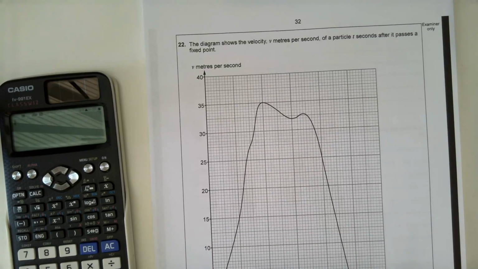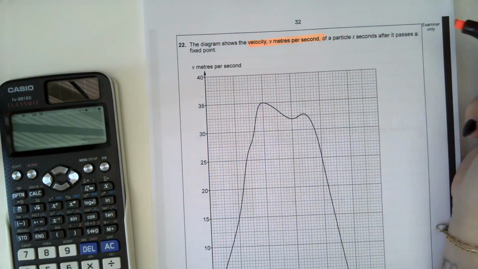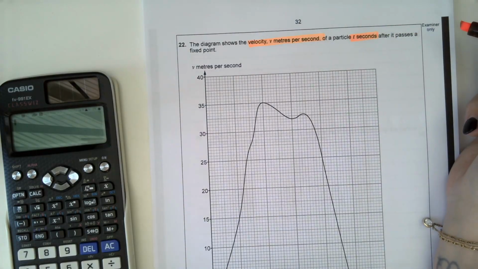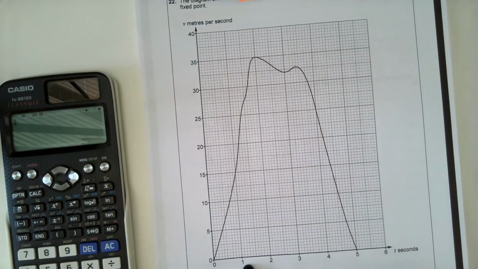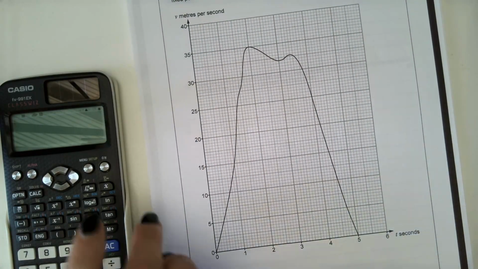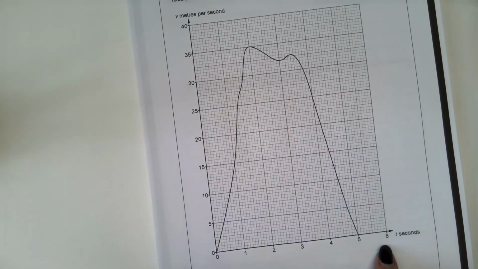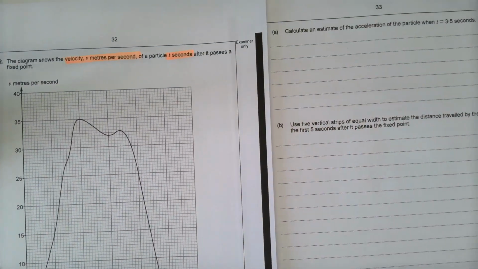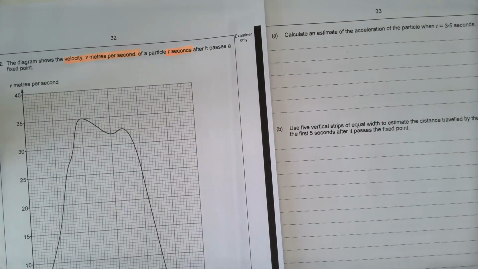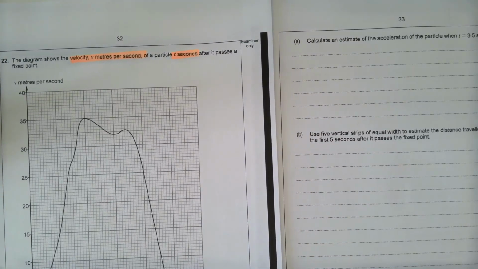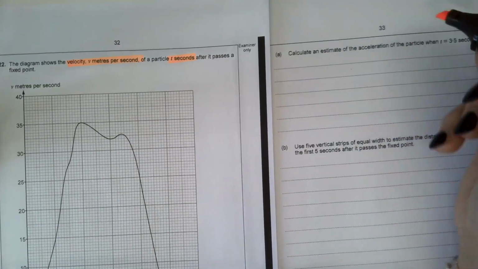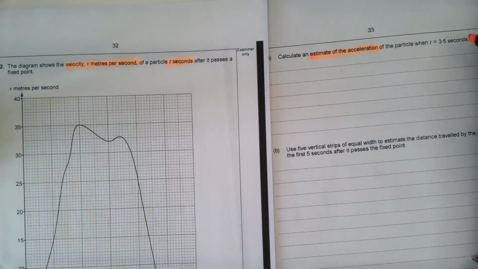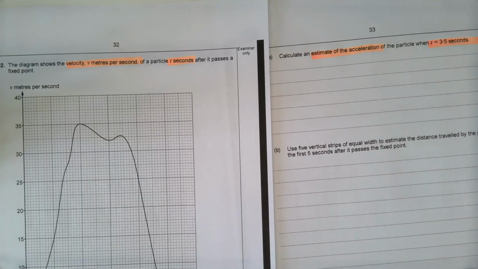Question 22. The diagram shows the velocity v meters per second of a particle t seconds after it passes a fixed point. So we have our v meters per second as our vertical axis, and our horizontal axis is our time. This question's split across 2 pages, so you're going to have to bear with me, guys. I apologise. I'll do my best to make sure you can see it all.